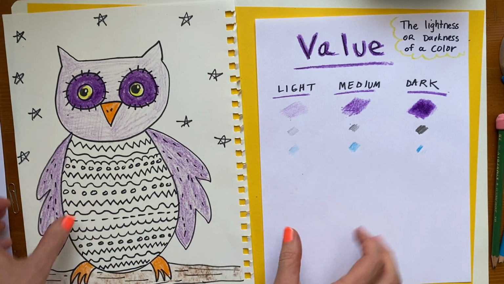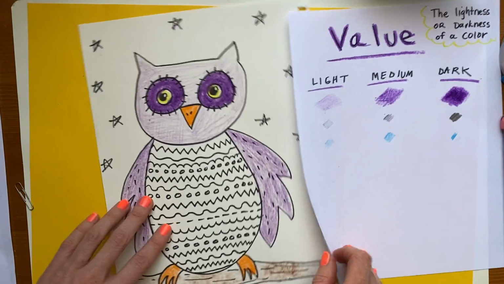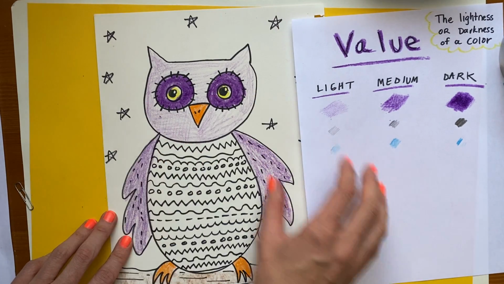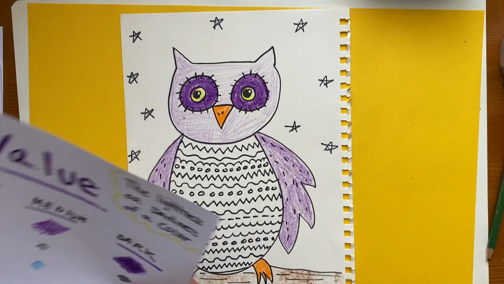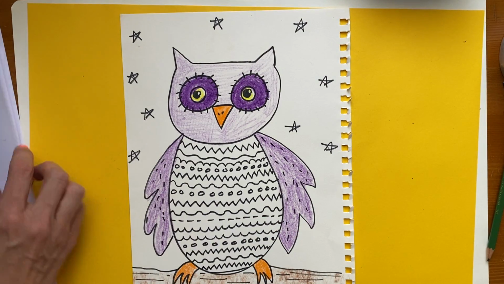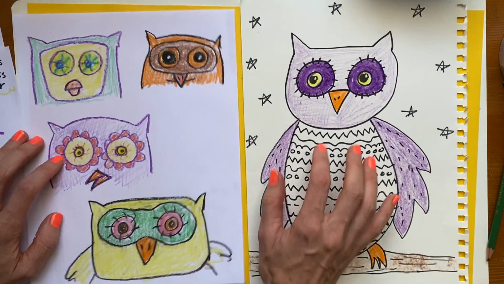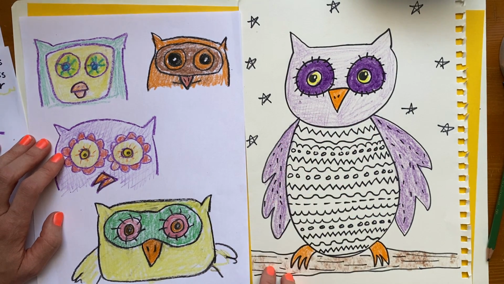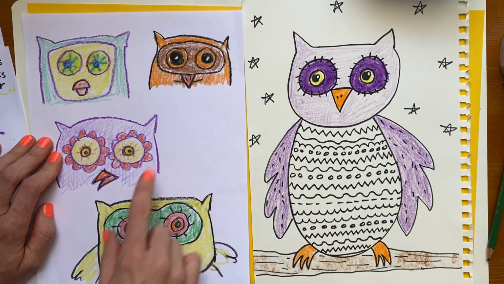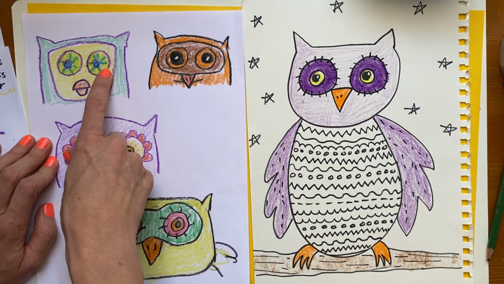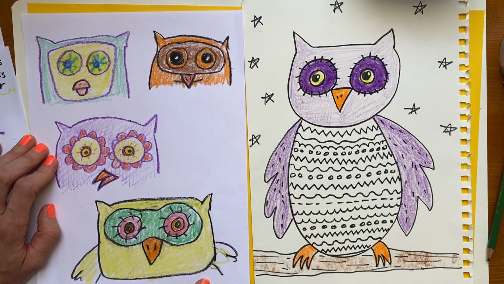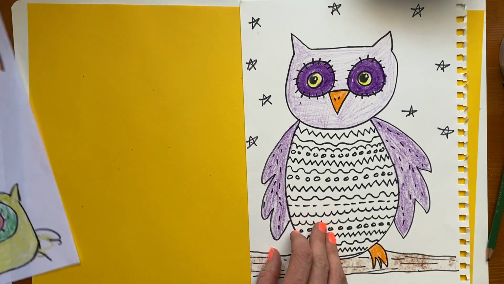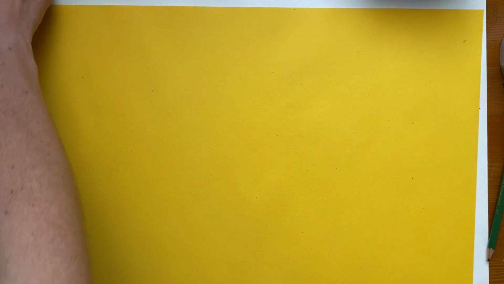So we are going to draw our owl together, and then we're going to color it in using different types of values. And you can color that any way you want. Now, as always, you don't need to draw your owl exactly the way I do. I'm going to show you my way, but you can always do it your way. Here, I'm just showing you some different designs, different ways you can draw your eyes. Okay, there's no right or wrong way to do it. Okay, so let's get started.